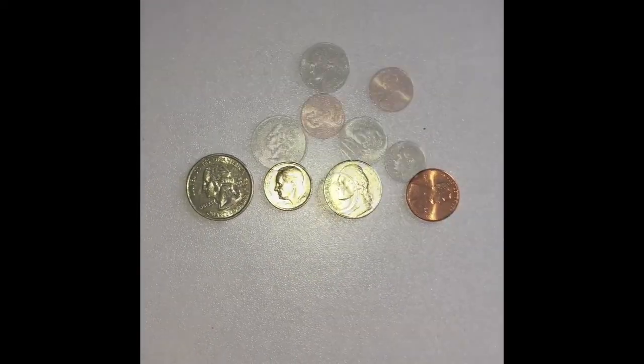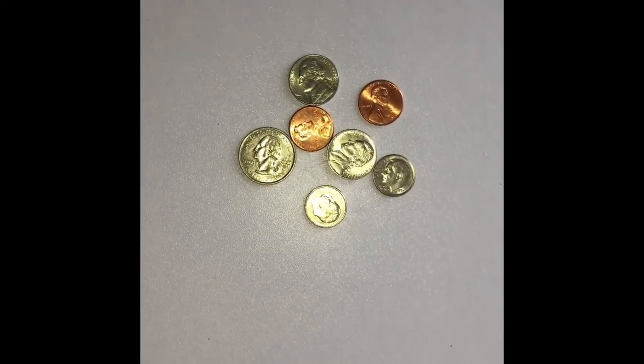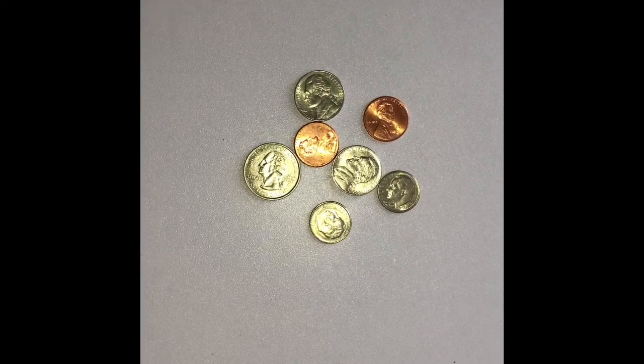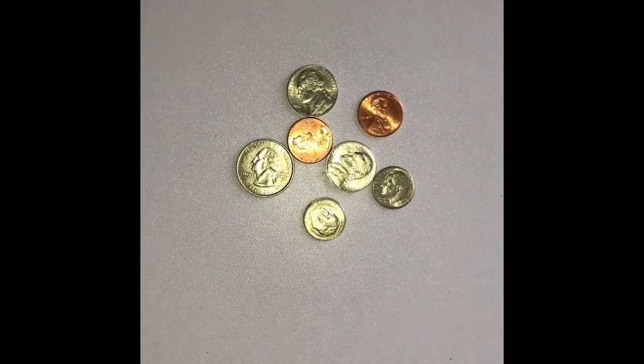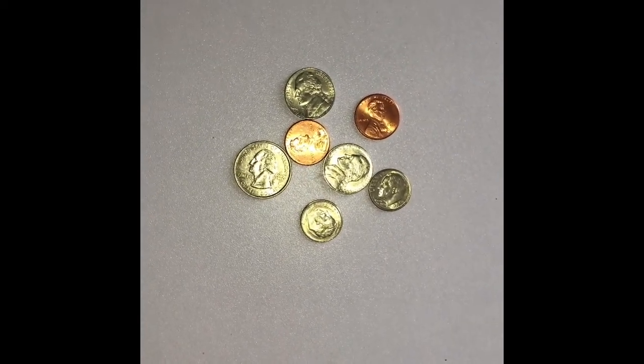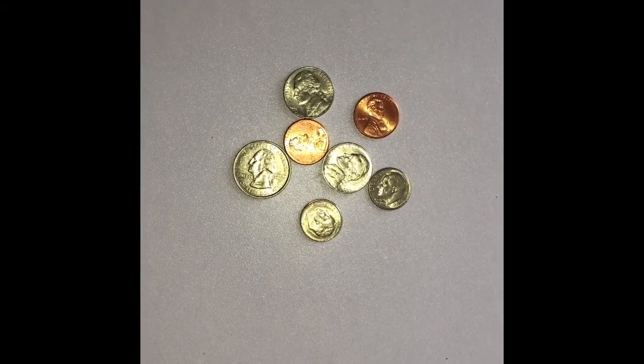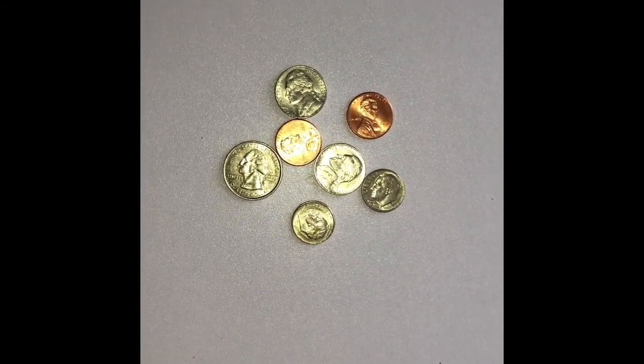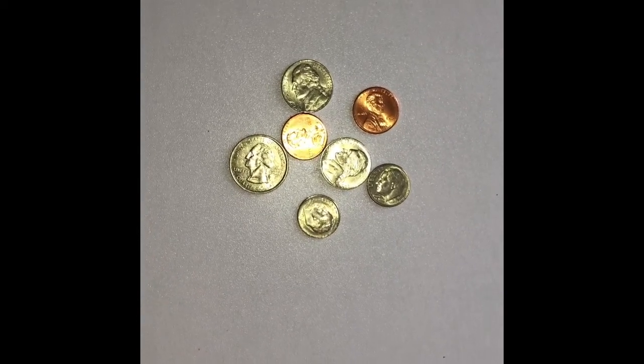Let's try another one. Okay, this time I have more coins. I'm going to try to make it a little bit more challenging. So our first step, remember, was to get our coins in order from the largest value to the smallest value. So first, we need to see if there are any quarters. Let's get our quarters together.